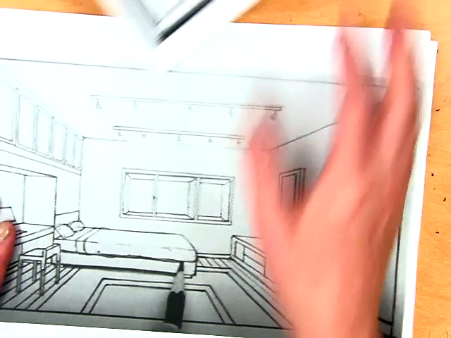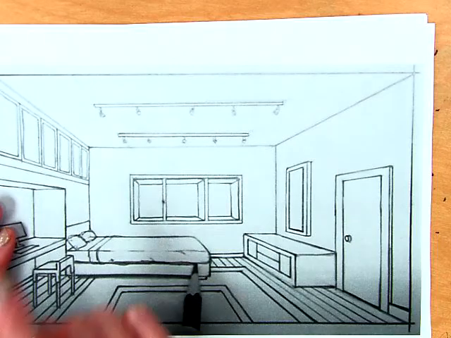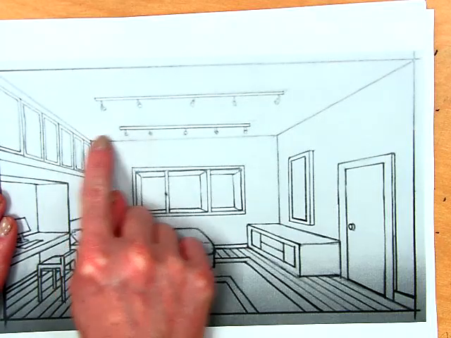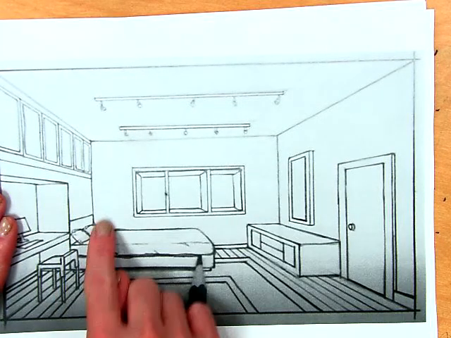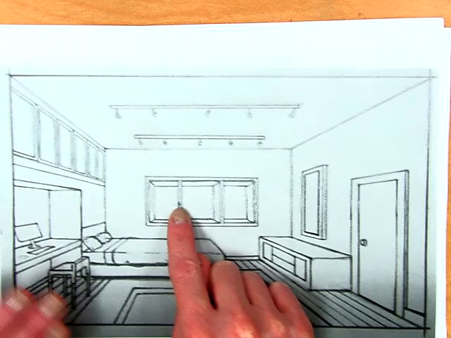Now, some of you chose to do a room instead, which is just fine. But for yours, you're not going to start with your horizon line. You're going to start with your back wall. So you're going to draw a true rectangle back there, and then you're going to find your vanishing point, and you're going to put in your walls.